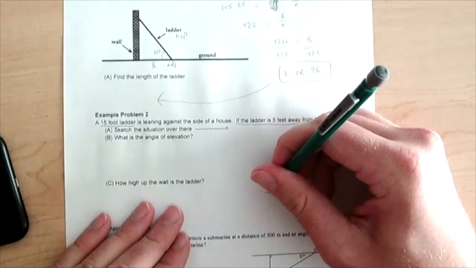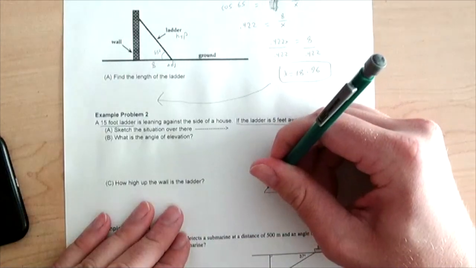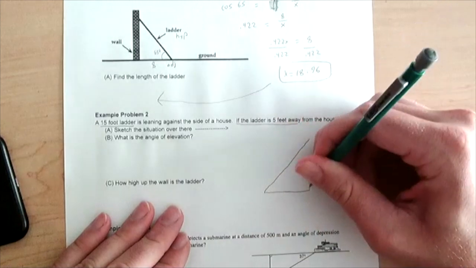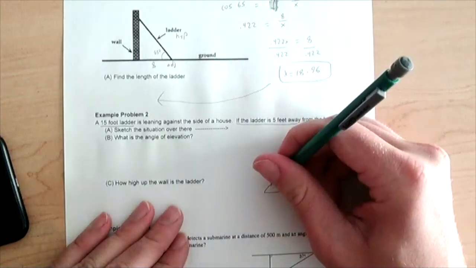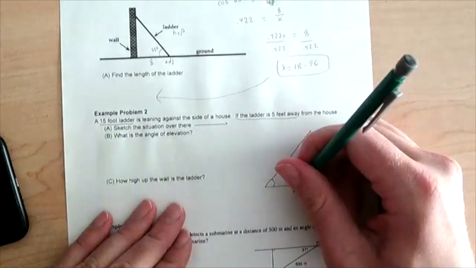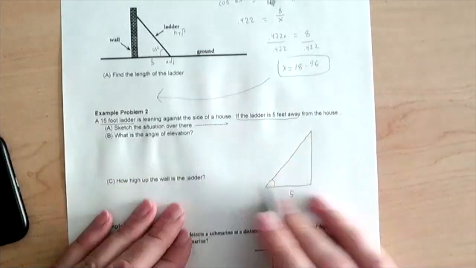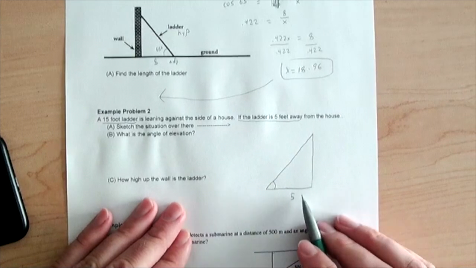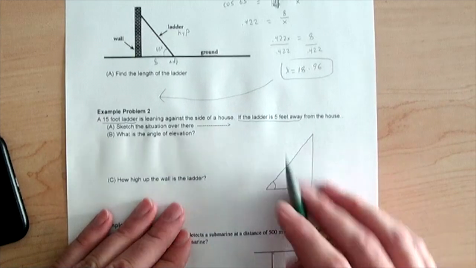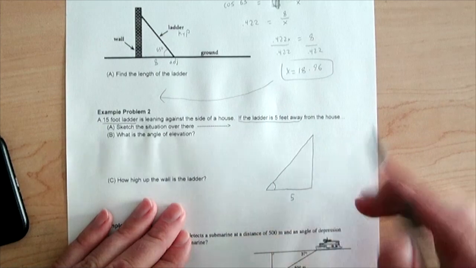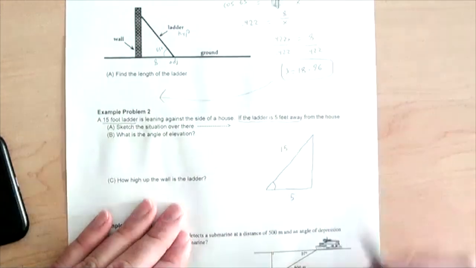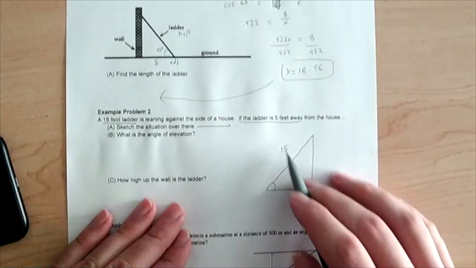So I'm going to sketch here, and we'll sketch it the other way. And when you sketch, first, it doesn't even need to be to scale. It's okay if it doesn't look 100% accurate. And also, you don't need to do the fluffy stuff, right? As long as you can visualize whatever we're talking about. So my ladder is 5 feet away from the house, and it's 15 feet. So these are my 2 pieces of information.